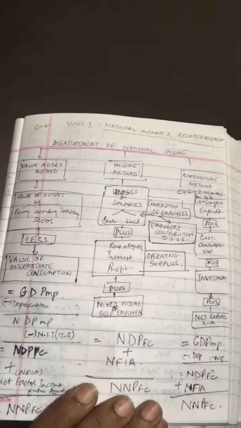When you add up all this, the aggregate that you get is known as gross domestic product at market price, and then use those three cardinal principles. What are they? Gross and net difference is depreciation, you take away that. And then market price and factor cost. What is the difference? Net indirect taxes. After you minus these two, what you get is NDPFC. That is the domestic income, and to this we add net factor income from abroad, and that's how we get national income.